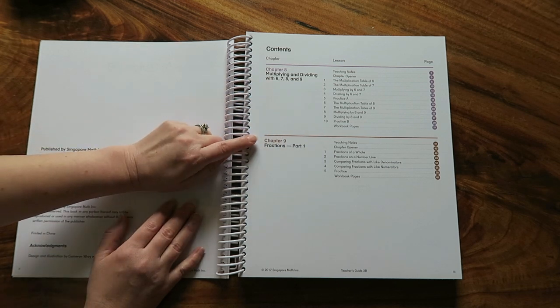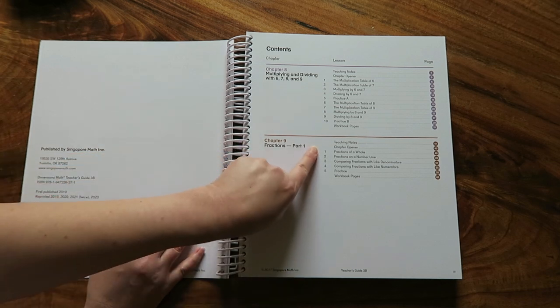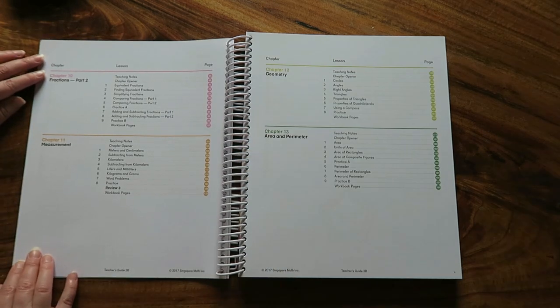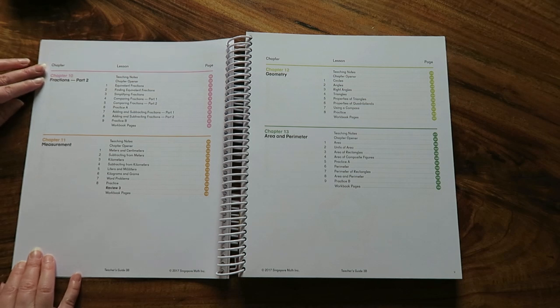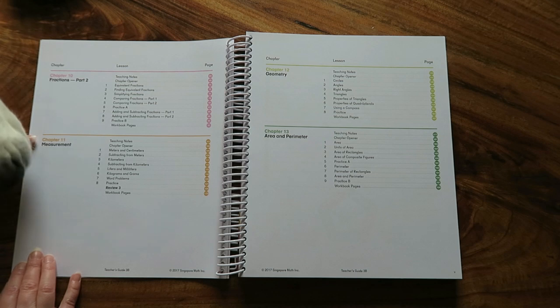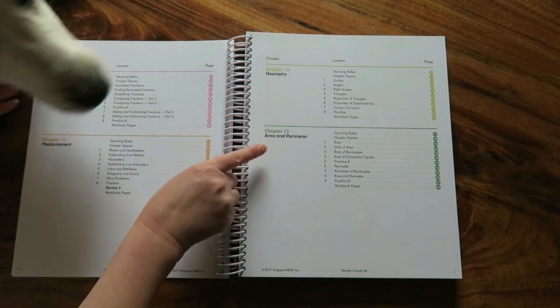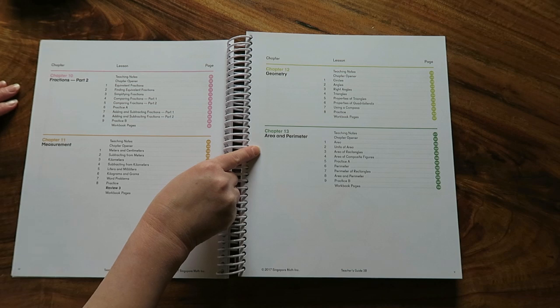Then we have chapter 9, which is fractions part 1. Again, all the lessons are laid out pretty simply. Over here we have chapter 10, which is fractions part 2. Chapter 11 is measurement. Chapter 12 is geometry. Chapter 13 is area and perimeter.